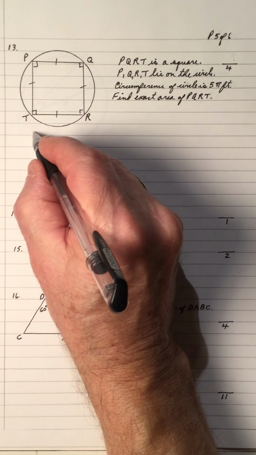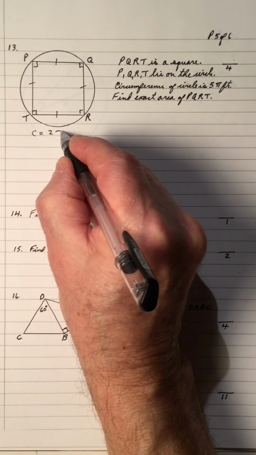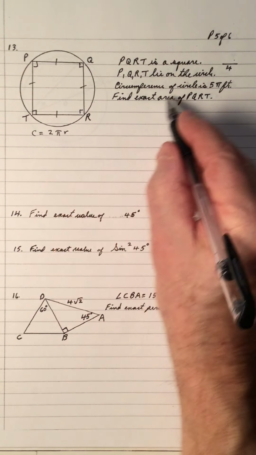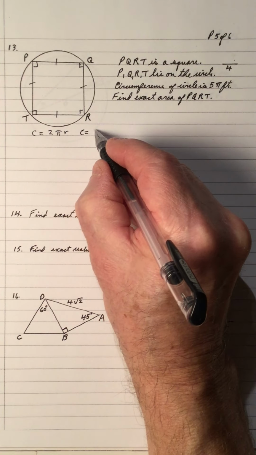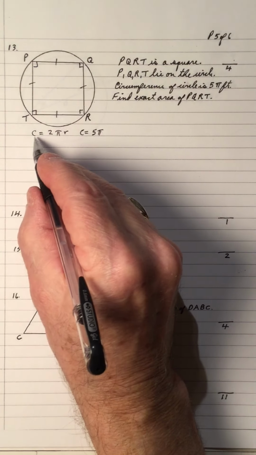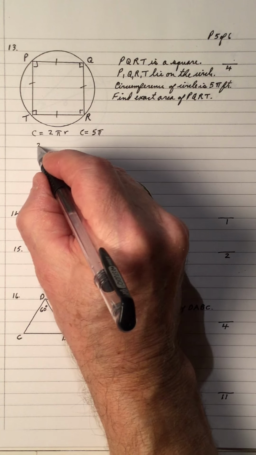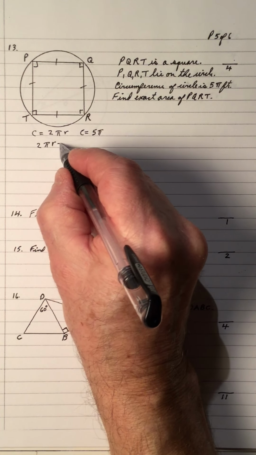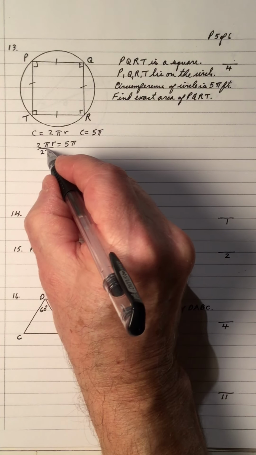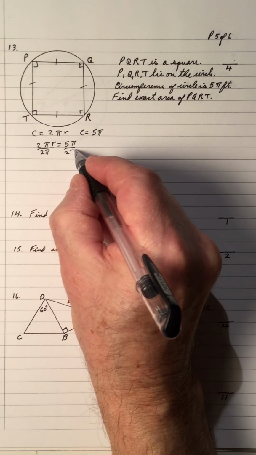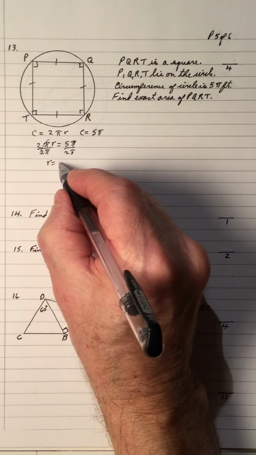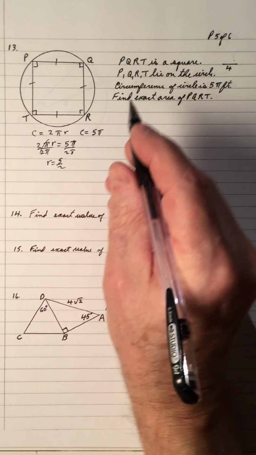But the circumference is equal to 2 pi r. And the circumference here, C, is equal to 5 pi. Circumference is 5 pi, circumference is 2 pi r. That means that 2 pi r is equal to 5 pi. So I divide both sides by 2 pi. Pi's cancel out. So I get 5 over 2.